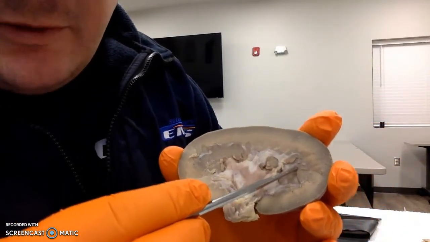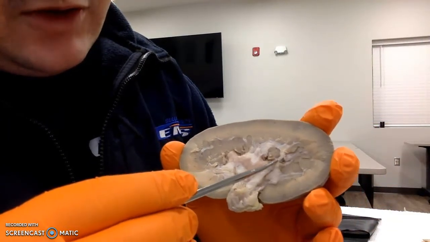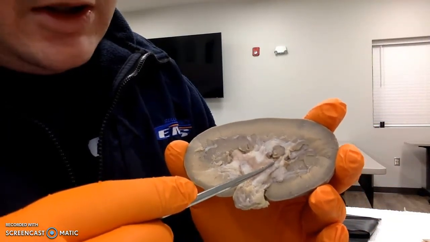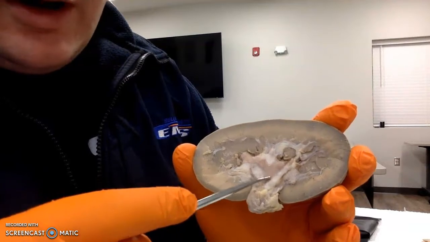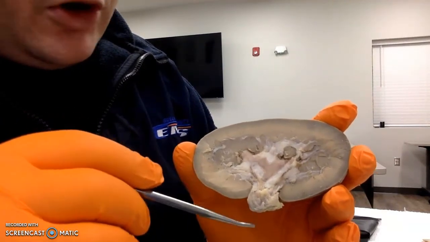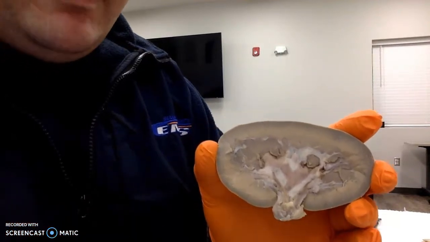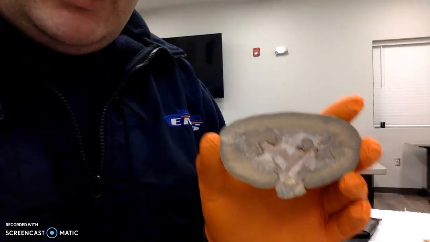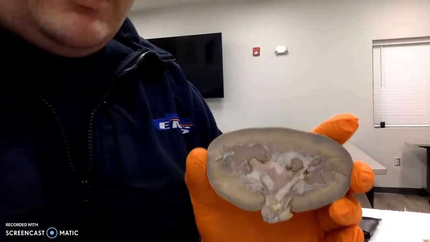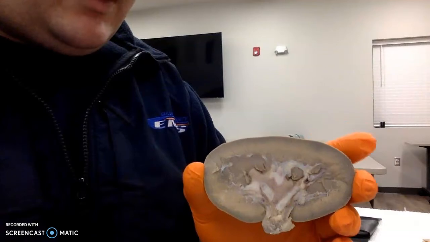Up here we have an example of some of the minor calyxes, and these lead down and drain into the major calyxes, which then drain down into the renal pelvis. That connects everything to the ureter, and the ureter will extend out and take everything down to the urinary bladder to be held until stretch receptors are able to sense that it's time to eliminate that urine.